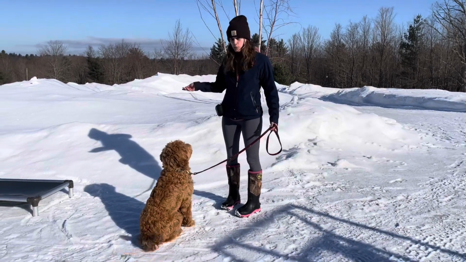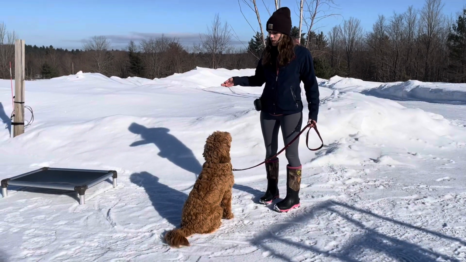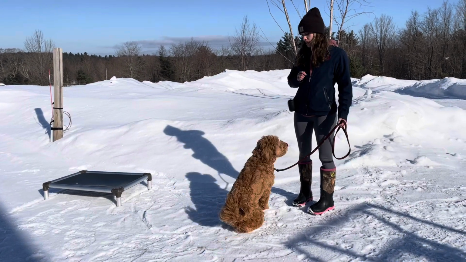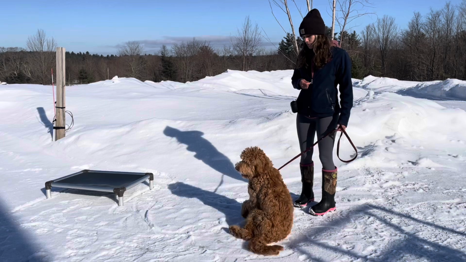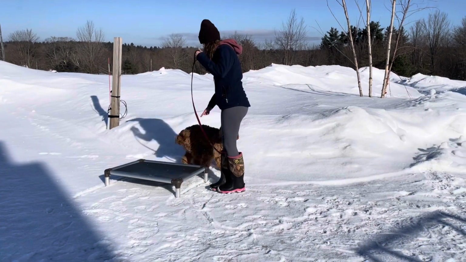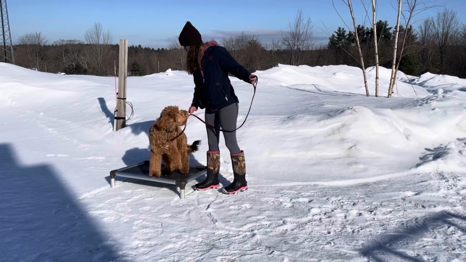From here, we have his place board out here. I'm gonna ask Hudson to go get on a place. How I do that is I just point to the object that I want to label as place, and I tell him place. Hudson, place. Place. Good.